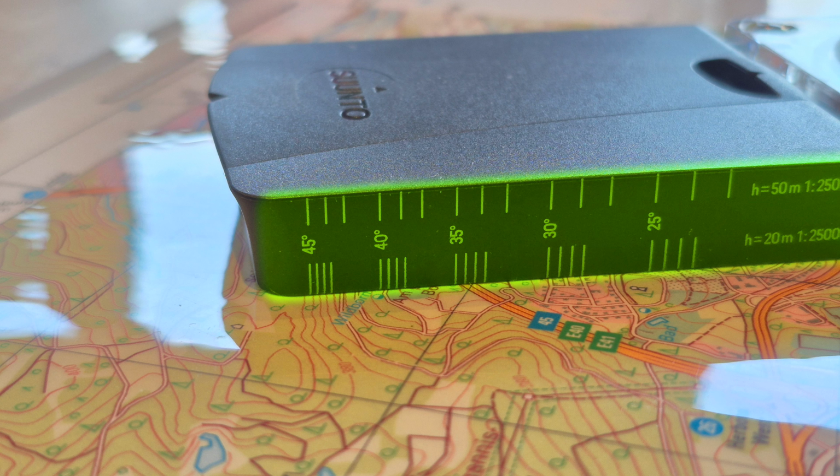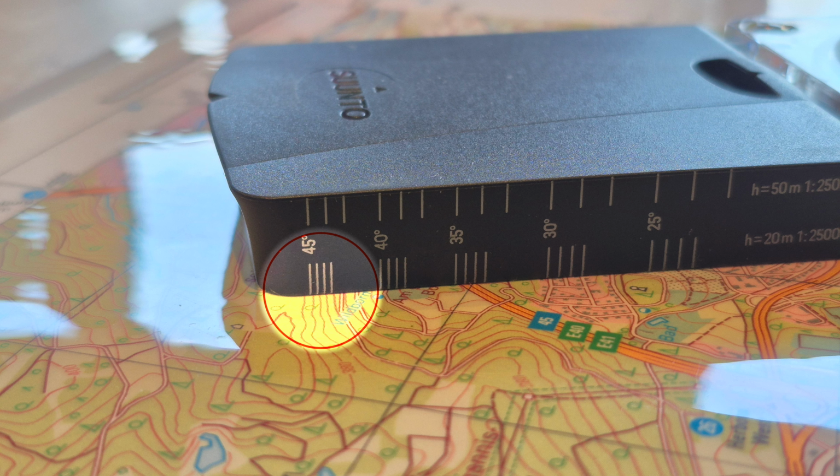More on that later. On the sides of the cover are some markings that look a bit like a weird ruler. These are used in the route planning stages to estimate slope angles in conjunction with your contour lines before you're actually in a position where you could use the clinometer.